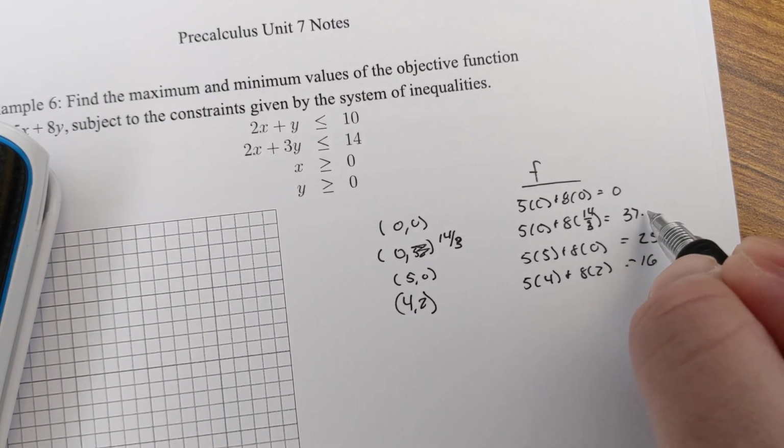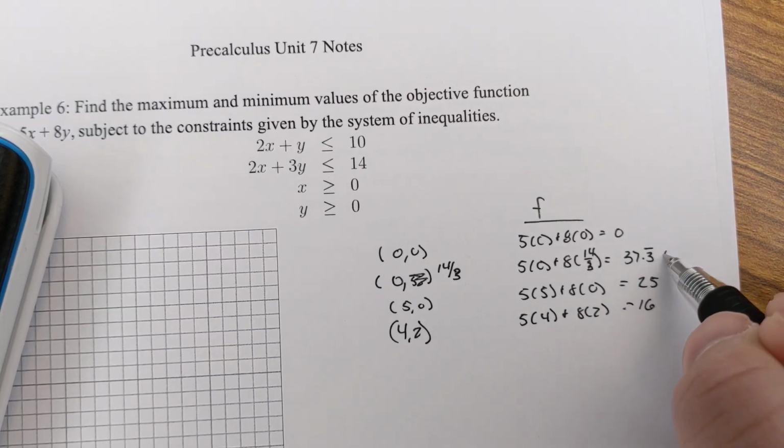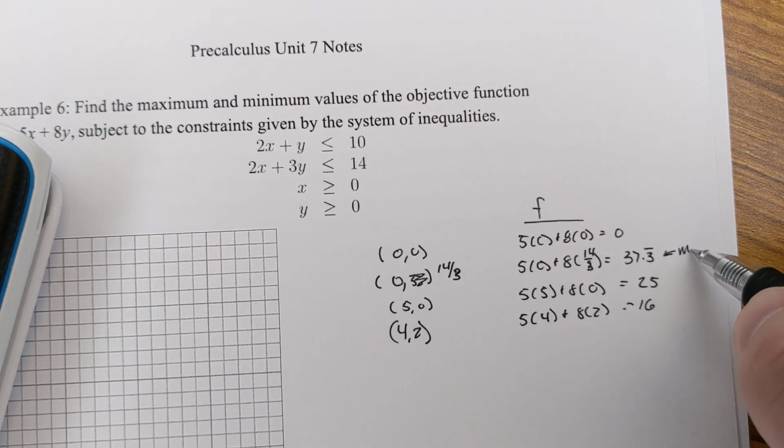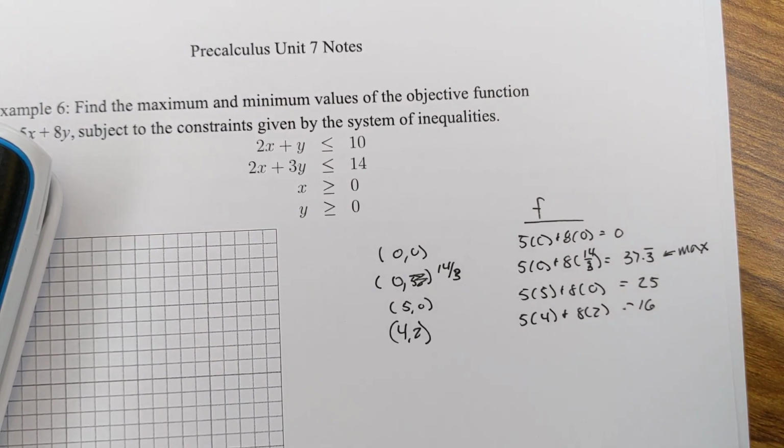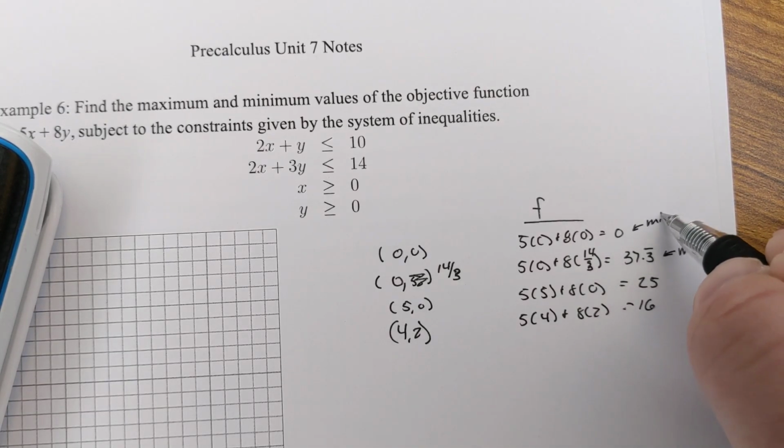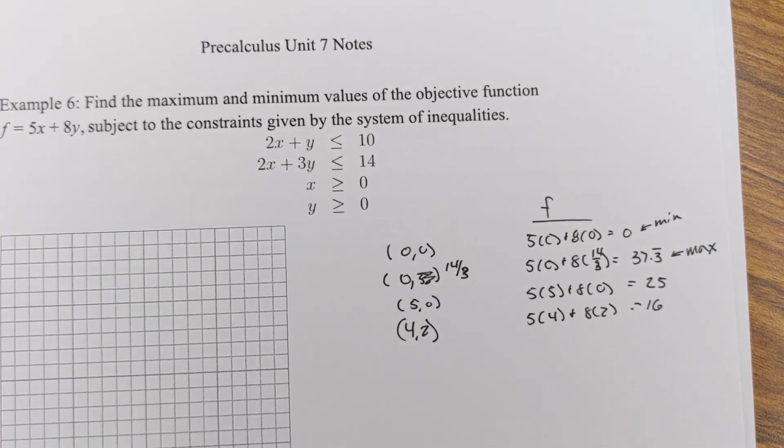It's 37.3 repeating. So this point here is the maximum. It's the largest of the 4 values. This point here is the minimum, the smallest.